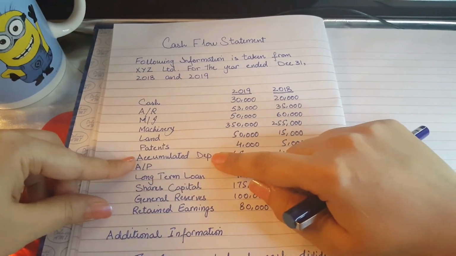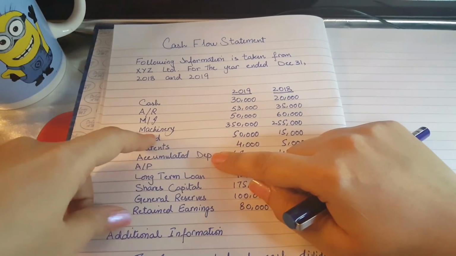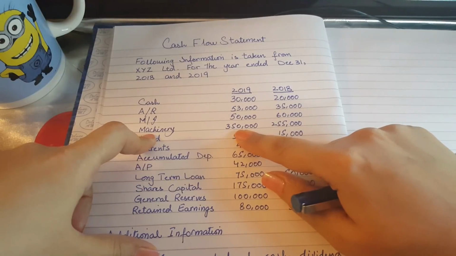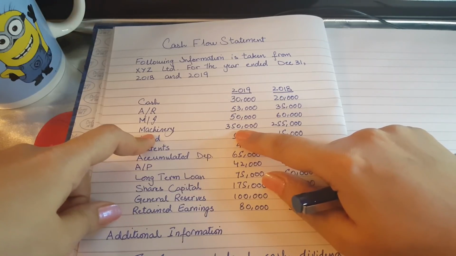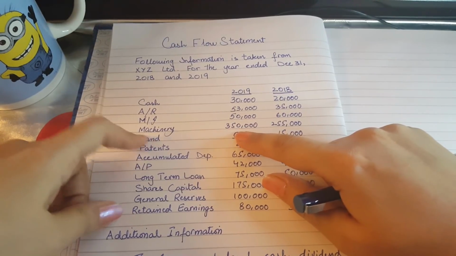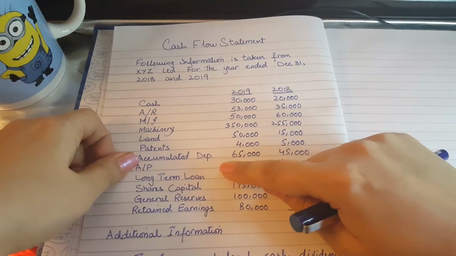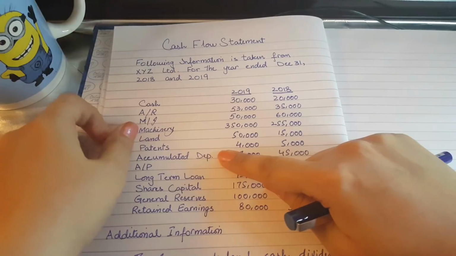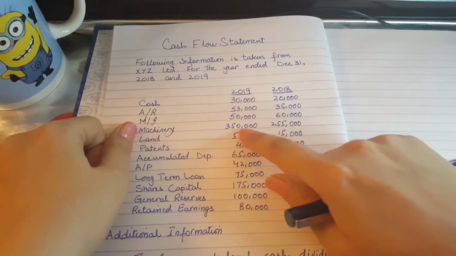In this case, we will assume that the machinery shown here is at its net book value. Okay guys, is this clear? If this accumulated depreciation account is not mentioned, then the fixed asset is always shown at net book value.